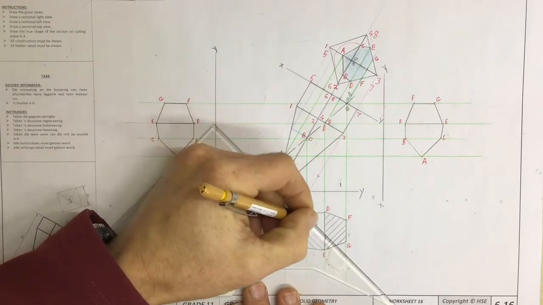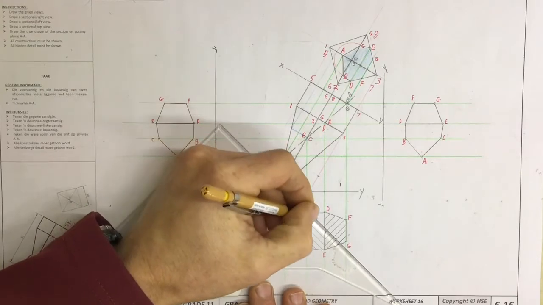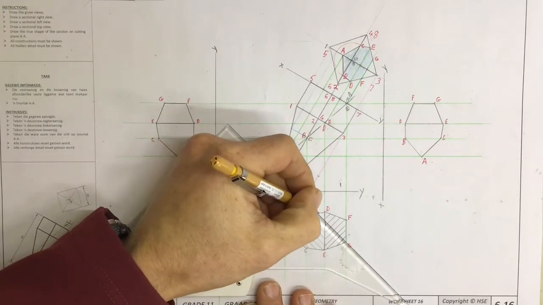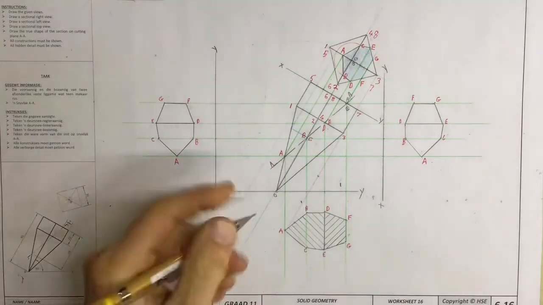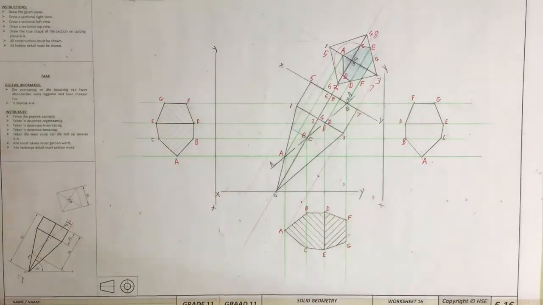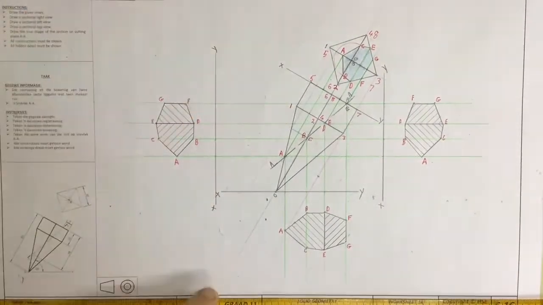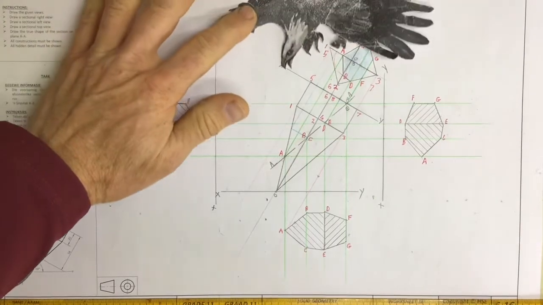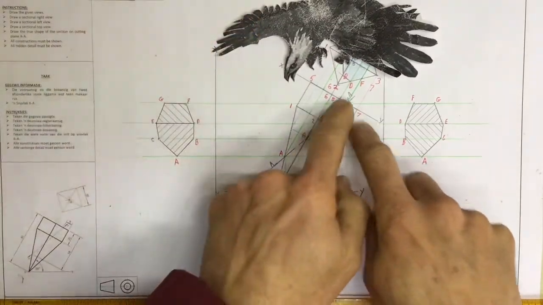Should be done with a 0.3 pencil, this hatching. Nice and dark, but done with a 0.3 pencil. Right, that needs to be done on those two views as well. Once I've done that, I now start looking and seeing what it is that I can still see of these objects. Obviously, I must be able to see the cutting plane.